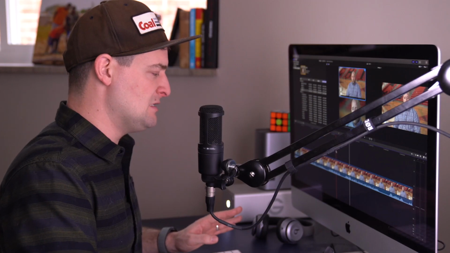One of the other nice things about editing with a multicam clip, or really editing with two cameras, is that you can cut out little pieces and sew them together using these camera switches.